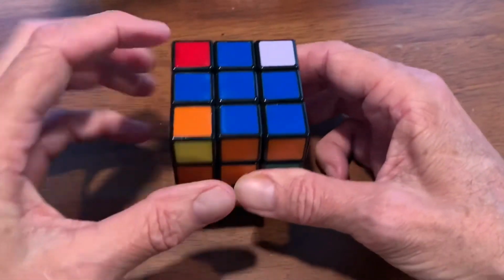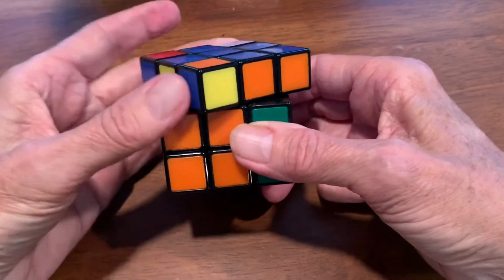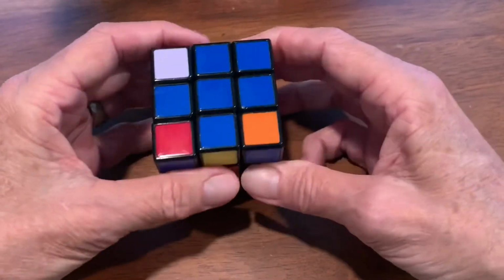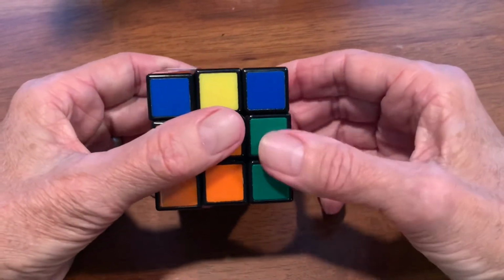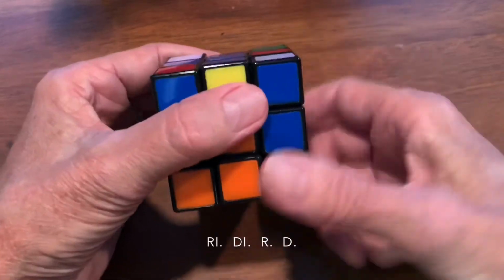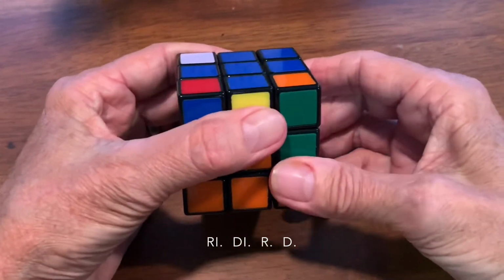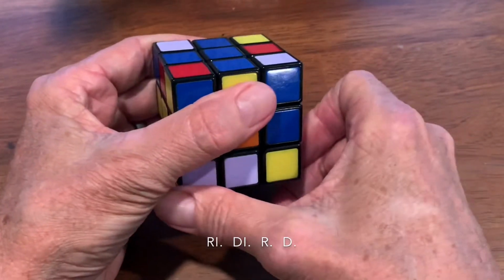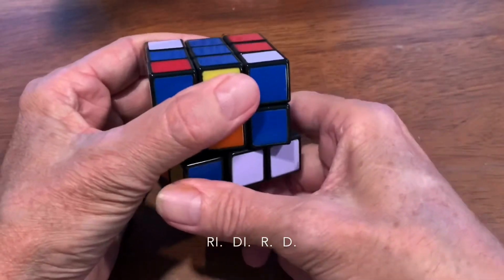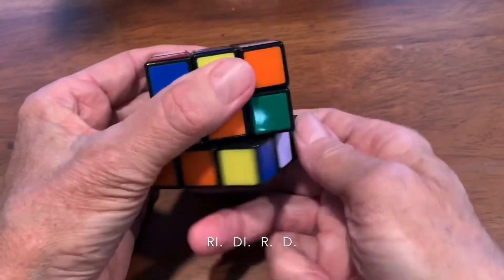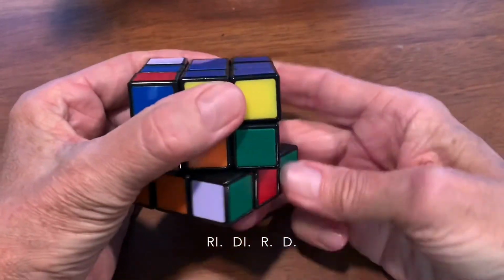The next step, take your next unsolved cube and simply rotate it to that same position, which is the up bottom right position. Repeat that algorithm. Right inverted, down inverted, right, down, repeated four times.